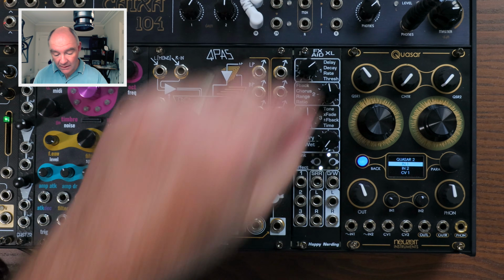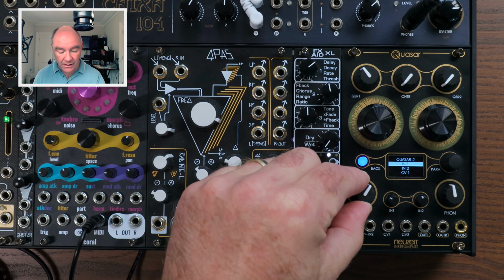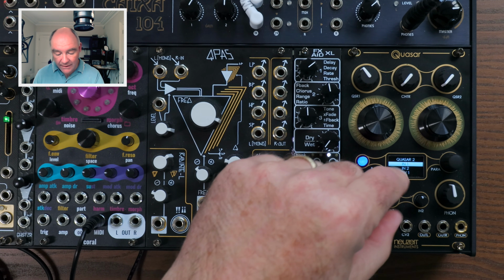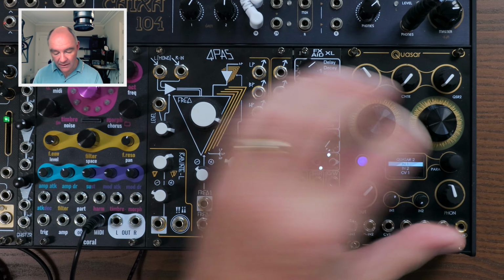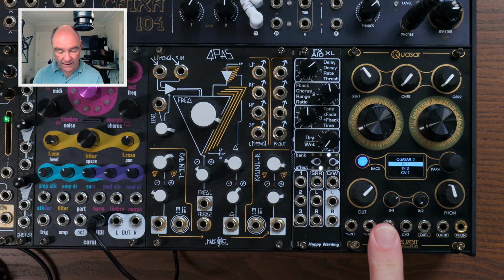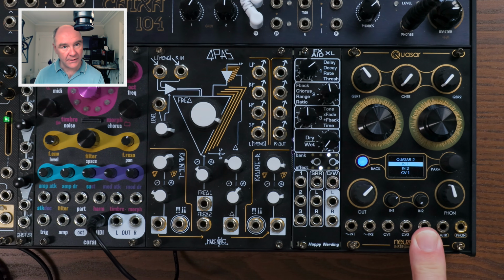So check that. You also have an overall output level here, which you can adjust so you don't overdrive your output stage. And you can adjust the relative gain of the input. So for example, if input 2 is down to 0 and 1 is there, you get obviously a gain here and nothing here going into the second Quasar.